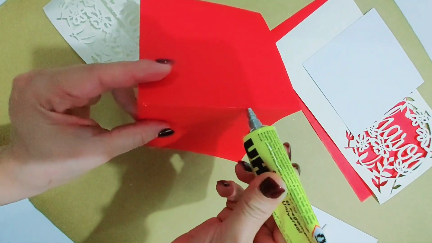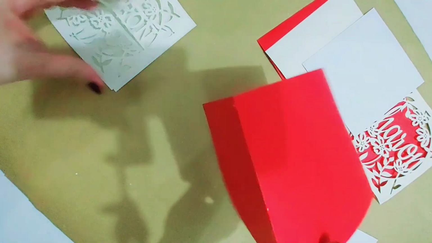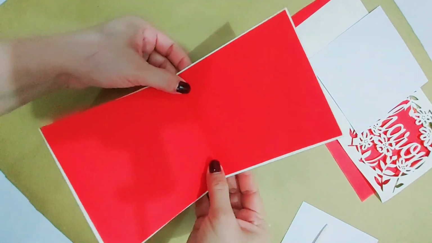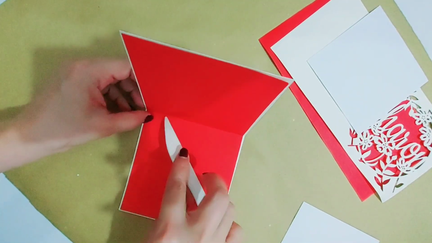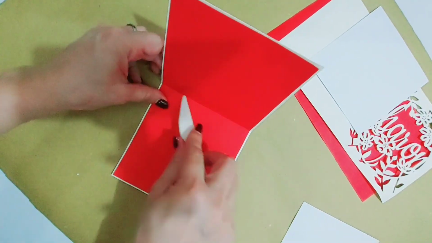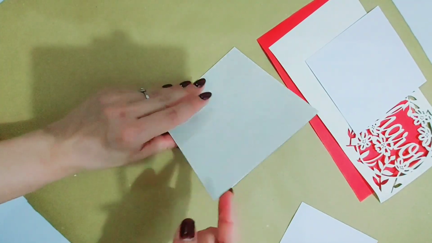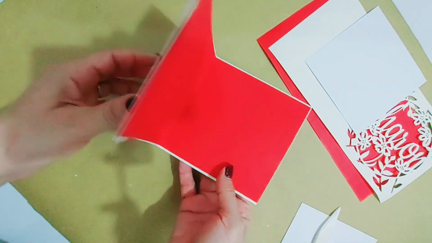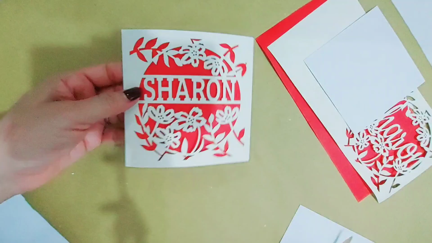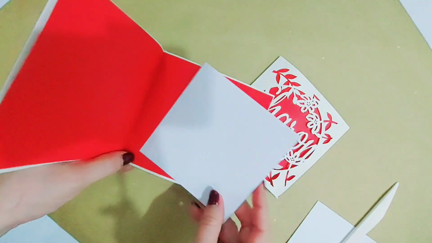Apply glue to the fold of the inner layer and join as I show you here. The template includes this blank insert.